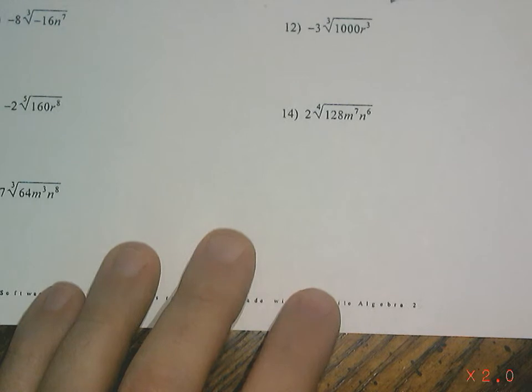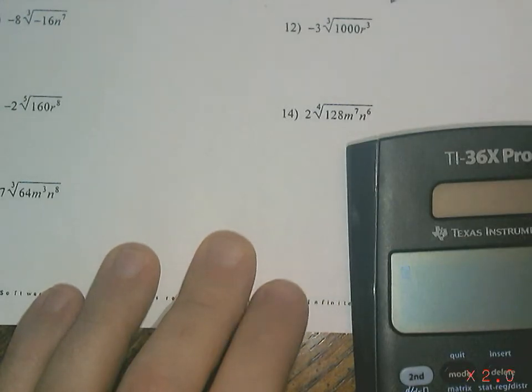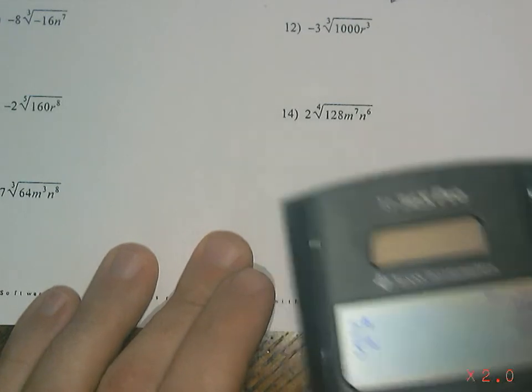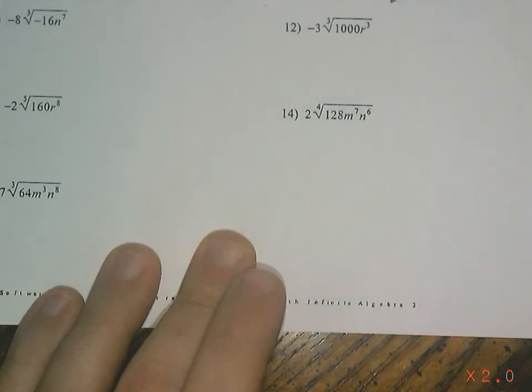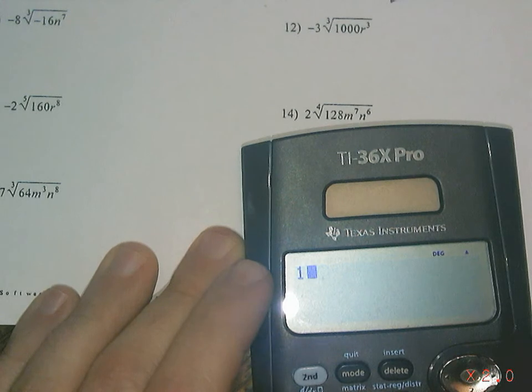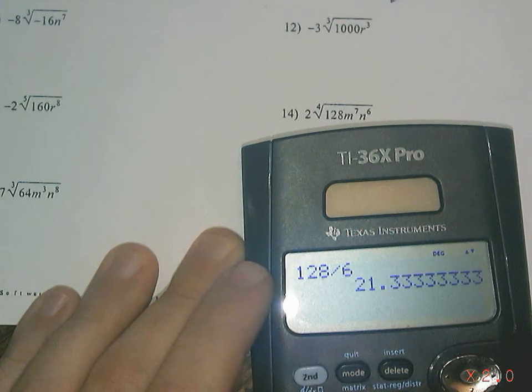So I'm just going to start off by looking at some small numbers to the fourth power. So 2 to the fourth is 16, 3 to the fourth is 81. Nothing that big. So it probably needs to be a 16. So what can I divide 128 by to get to 16? 128 divided by 16 is 8.